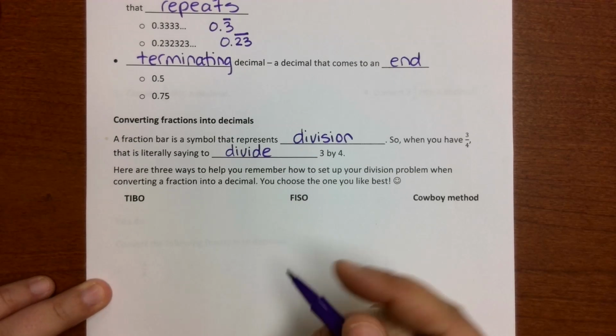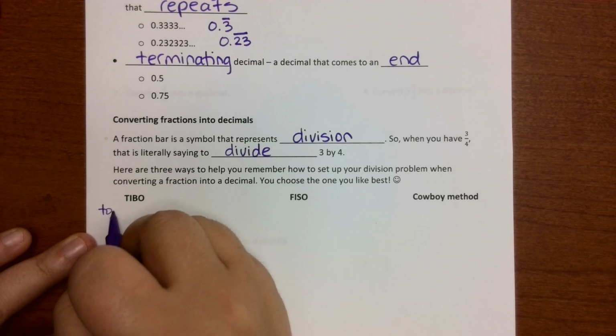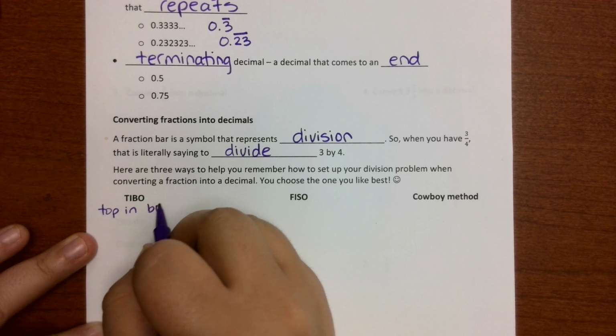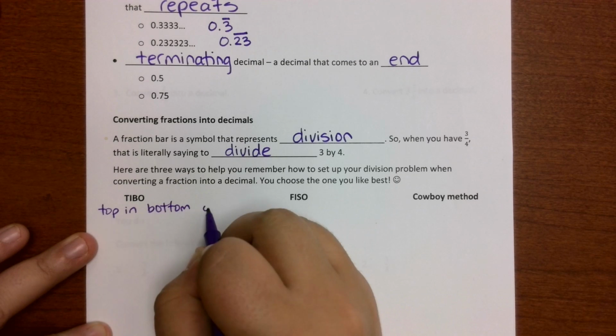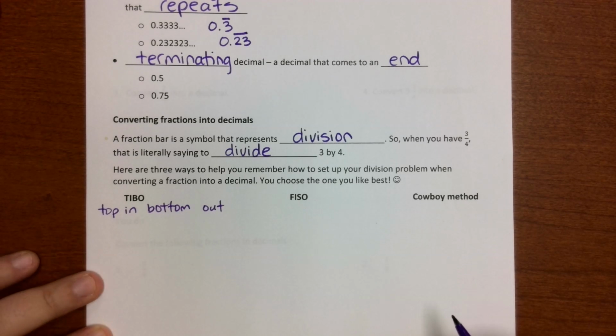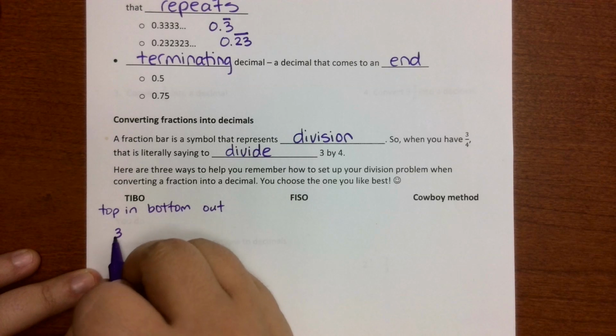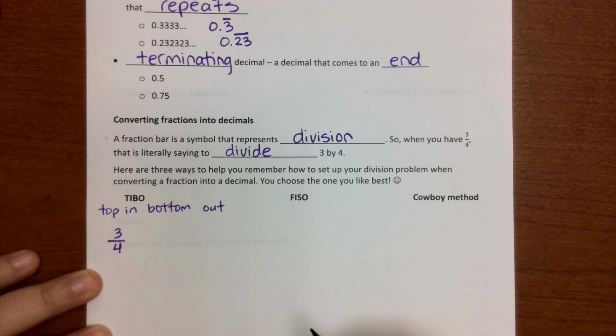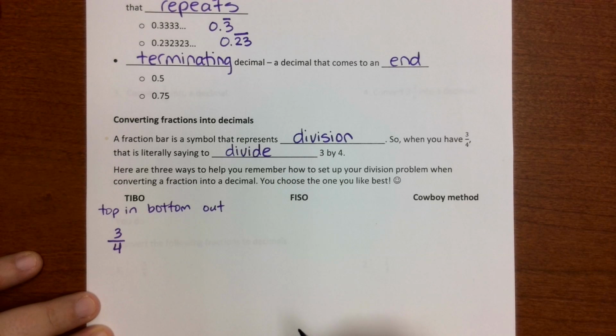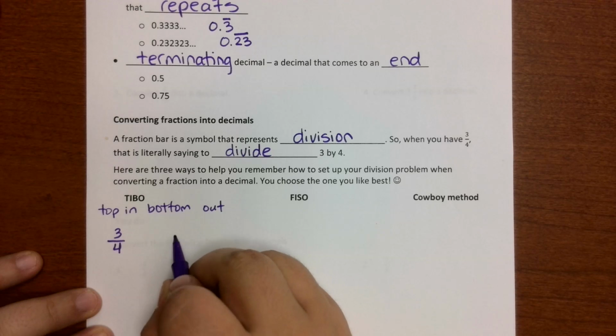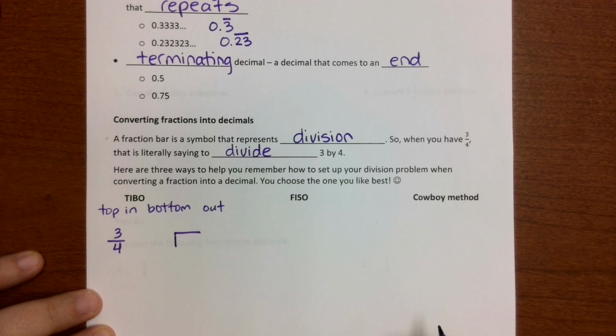Alright, so Tybo actually stands for top, in, bottom, out. So what that means is that if we have a fraction 3/4, remember that the fraction bar means division, so we're going to set up a division problem. And by default, you always want to put the bigger number on the inside, because that's what you're used to doing when you first learn division. But that's not always the case anymore.